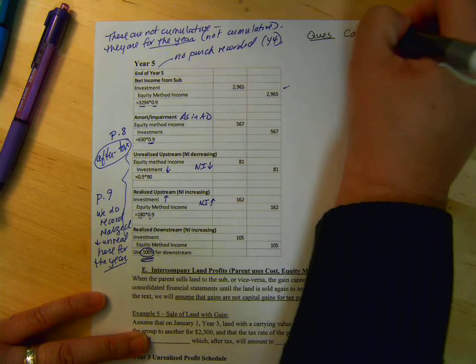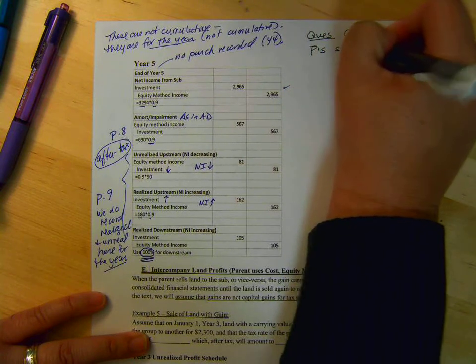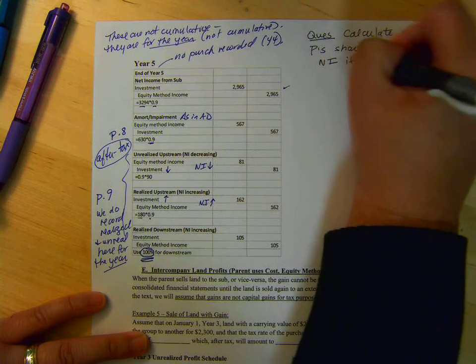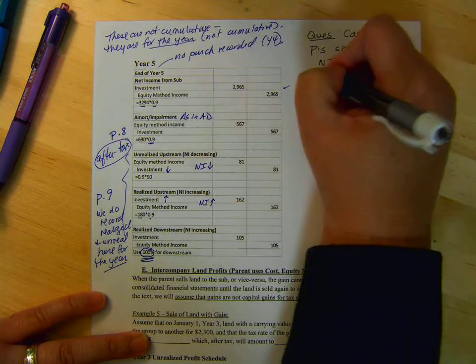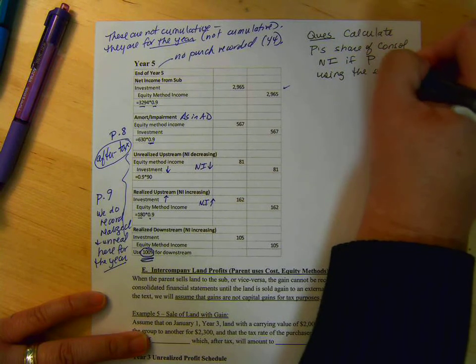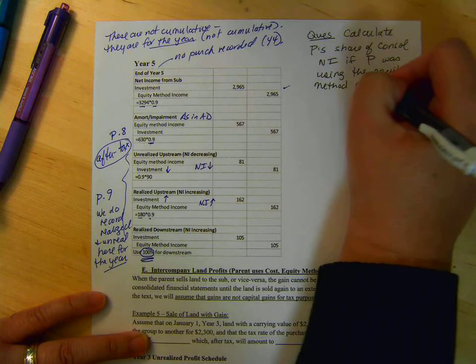Calculate the parent's share of net income if the parent was using the equity method on their books.